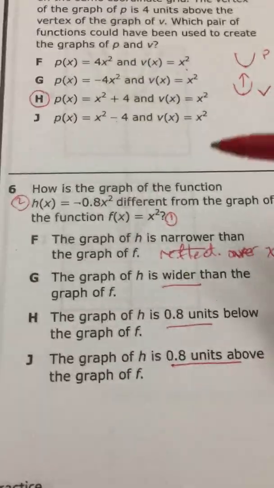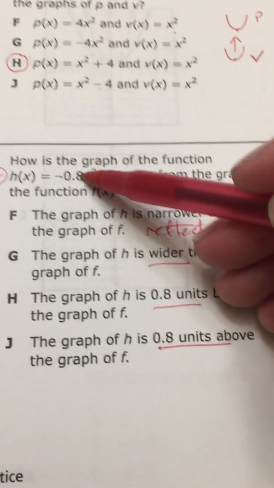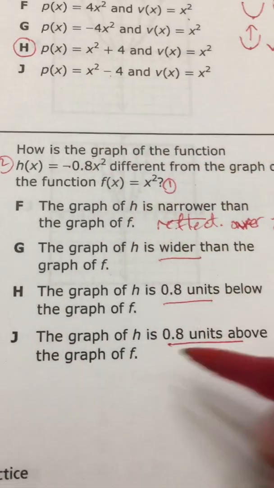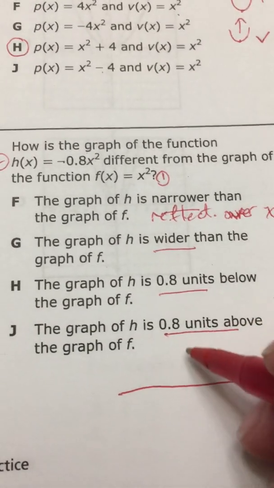We're not flipping it over the y-axis, we're flipping it over the x-axis. And so instead of being a smiley face, it's now a frowny face. So they didn't say that though, but what we do know for sure is that it should have gotten wider because the 0.8 is wider. And the one that did that, and what the picture looked like on this one, just so you can see.